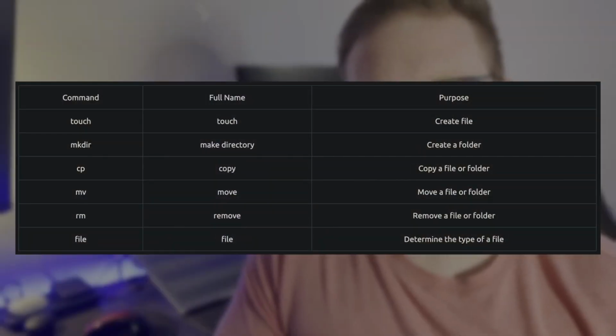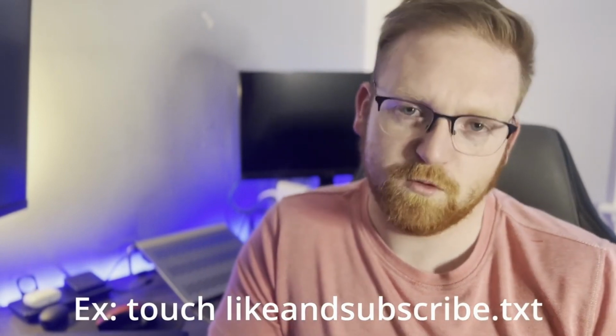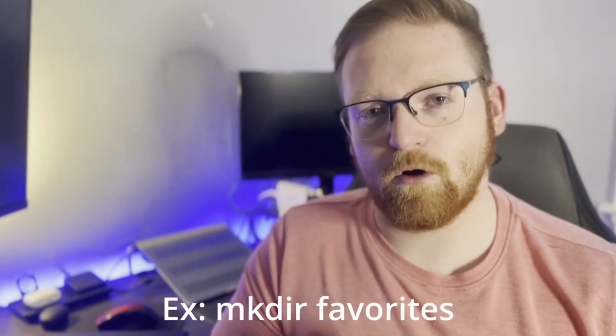Next, let's talk about some more commands that you can use in Linux to be able to interact with your file system. Say you want to make a document. You can use the touch command. So touch and then the name of the file that you wish to make. You can also make a directory. So you can type in mkdir, or make dir, and then you'll be able to make a directory.